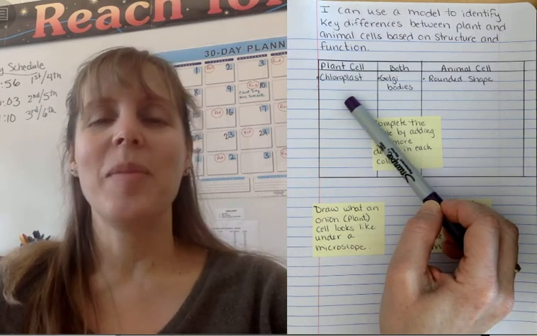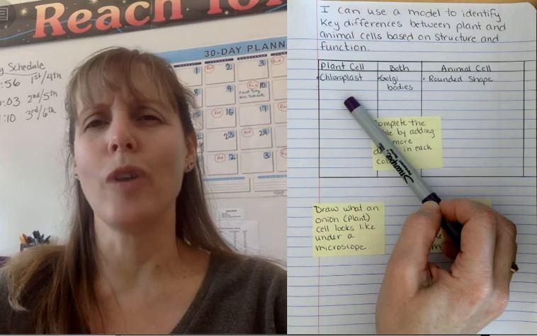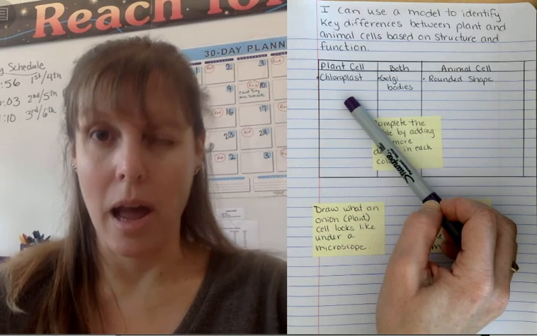So you're actually going to do a lab where you look at plant cells, and you're going to look at onion cells. They're really awesome. If we have access to microscopes, we'll make our own slides. If we don't, then you'll just have to look at pictures of what it looks like. When you look through a microscope at a slide, they look right close up. It's super cool. So our plant cell example is going to be an onion skin cell, and our animal cell example will be a human cheek cell.